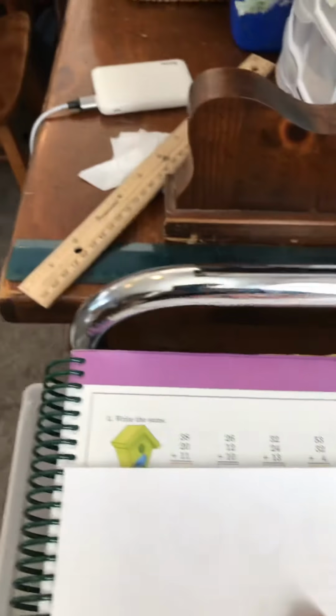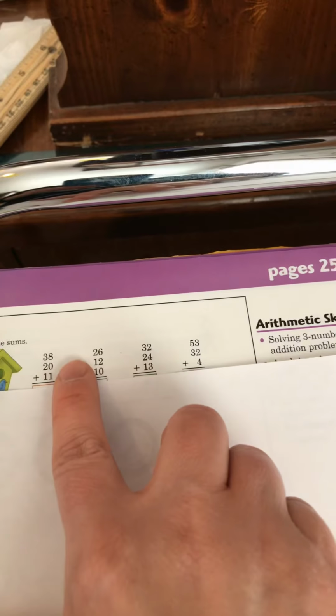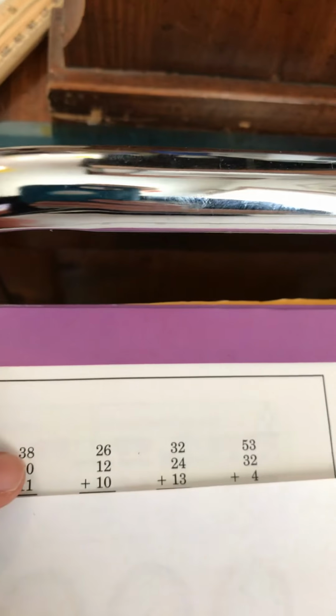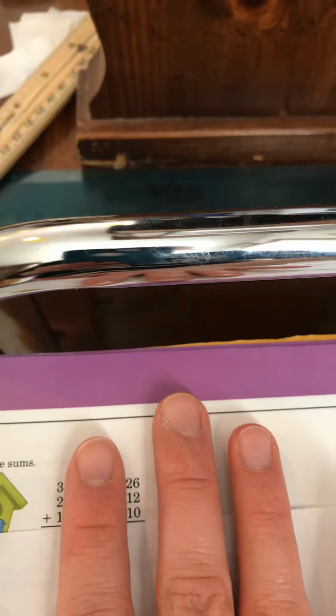Let's look at page 129 before you get started. Number 1 is what we worked on in our last video, only we did it with money. These are 3 two-digit numbers. We always add the ones column first, which is 8 plus 0 plus 1. Then we add the tens column, 3 plus 2 plus 1. Work on that.